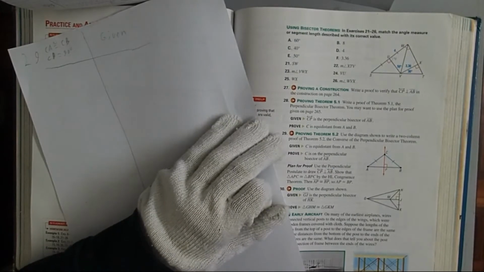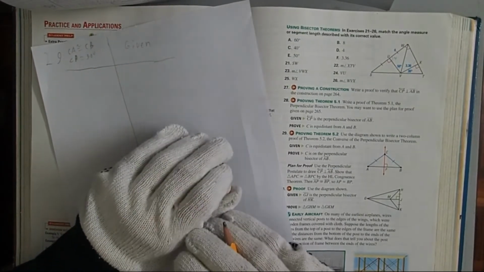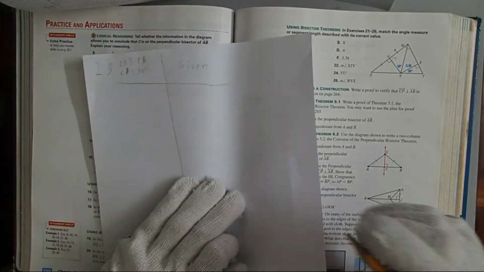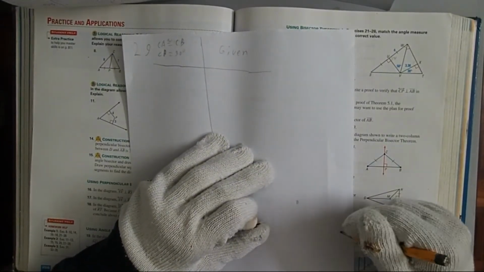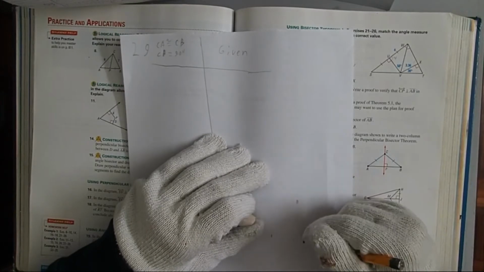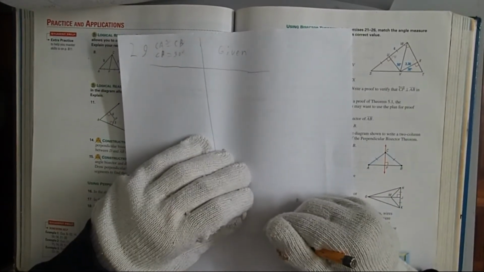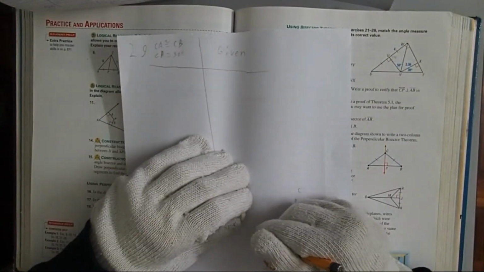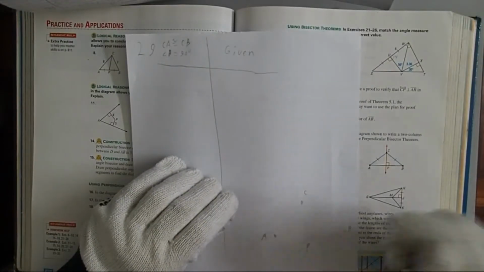Alright. Let us plan our proof. Use the perpendicular postulate to draw CB, AB, so that, okay. I think I have my own method. Alright, let's draw this out. C, B, A, P. A, P. Alright.